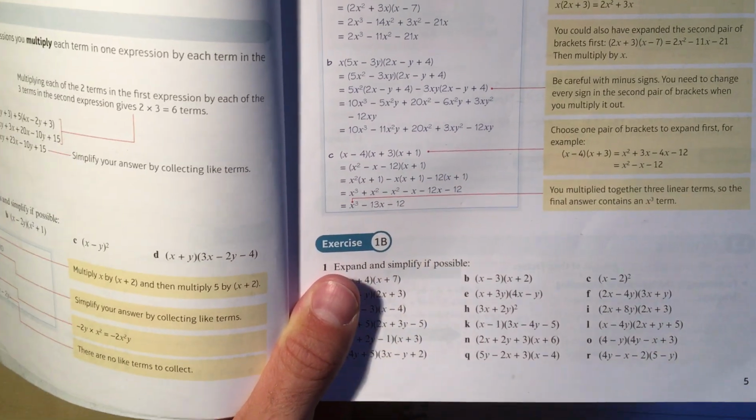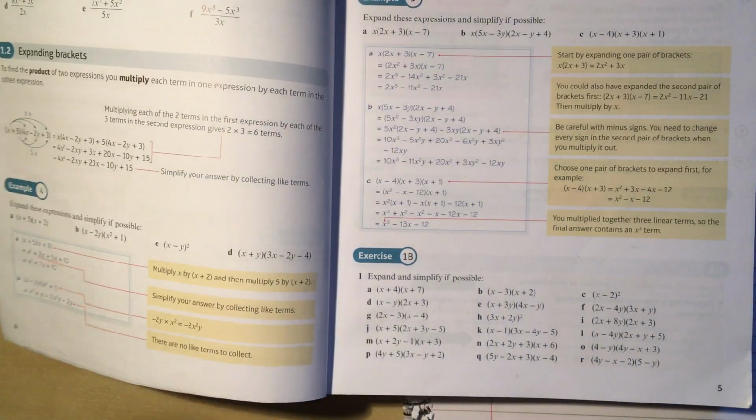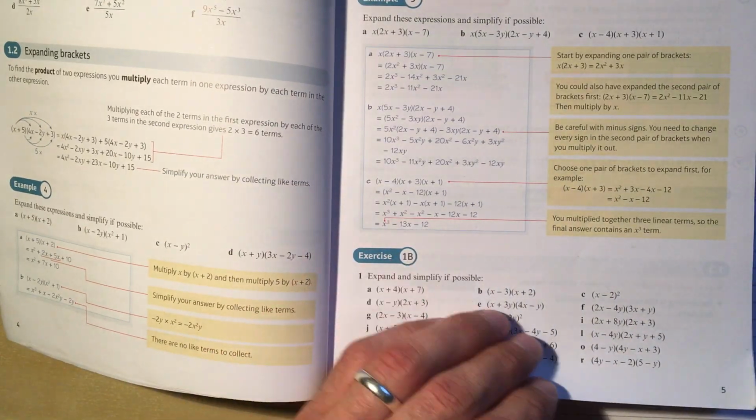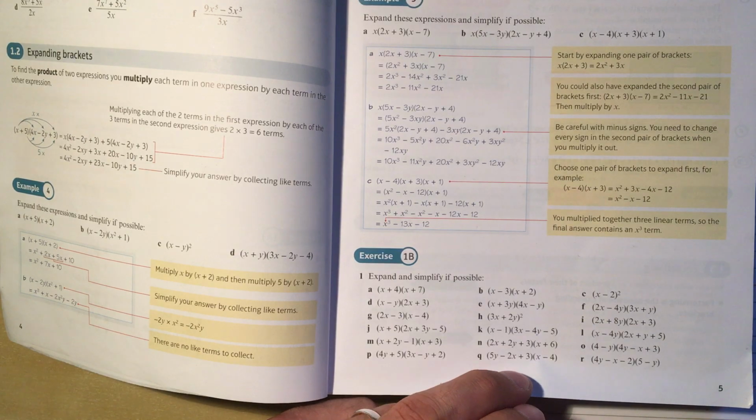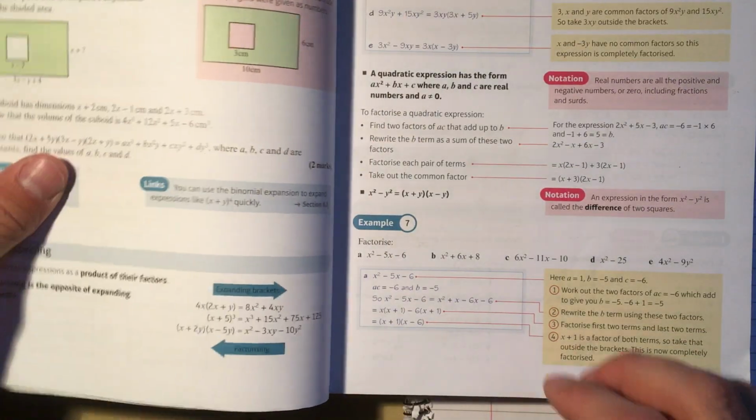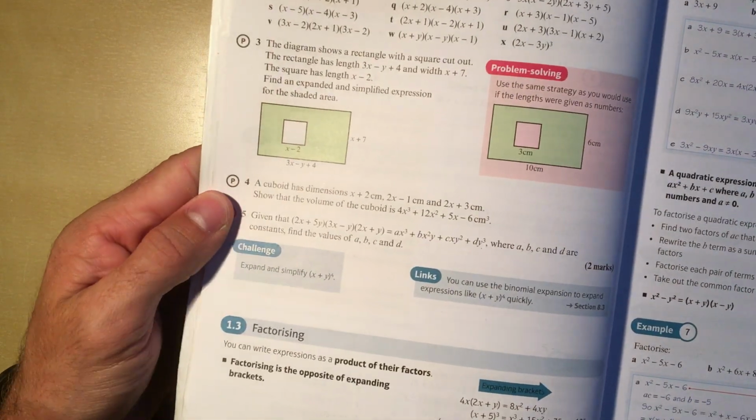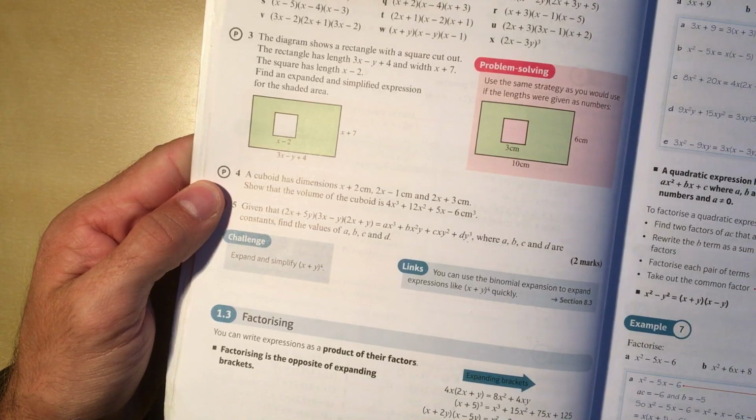Show your working out, take it steady. Don't rush it, because if you just drop a little minus sign somewhere, it can mess up a whole question, and that can cost you in the marks. So that's everything you need to know for exercise 1.2.